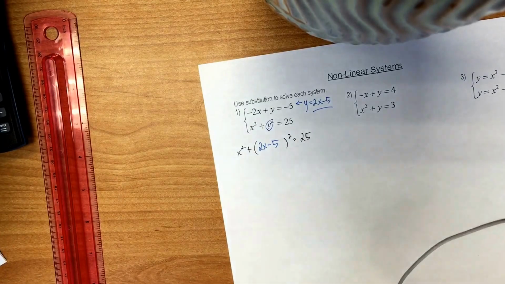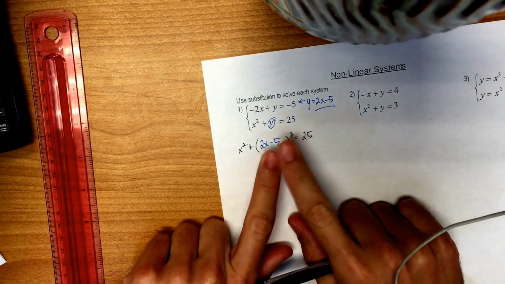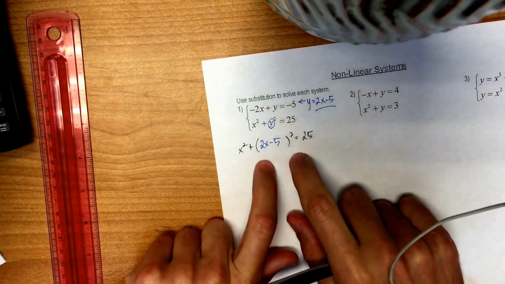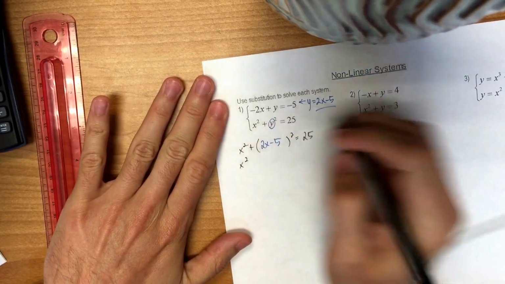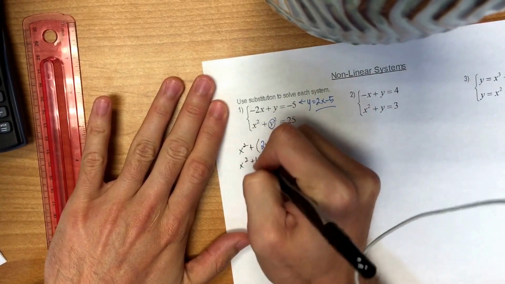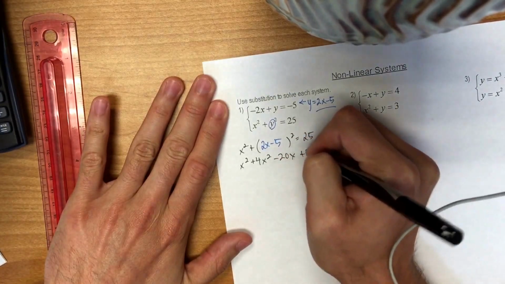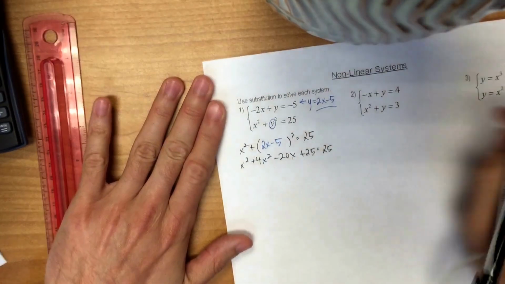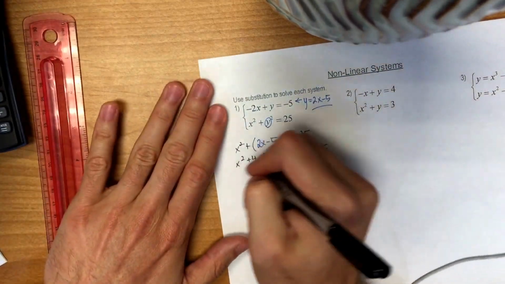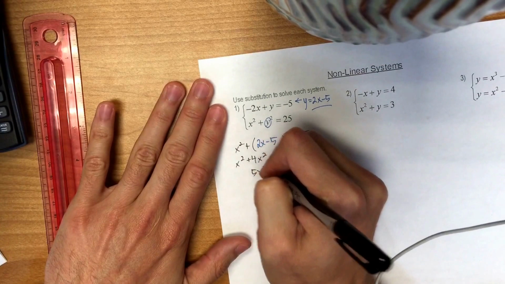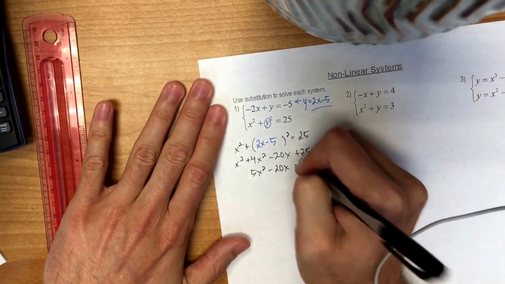Now here's what you don't do. This is not 4 squared plus 25. You have to write this twice, and you have to FOIL it. So if I FOIL that out correctly, you're going to get a 4x squared, a minus 20x and a plus 25. Now this one isn't so bad. When I combine my x squareds together, I get 5 of them. My 25s cancel out, so I just get 0.